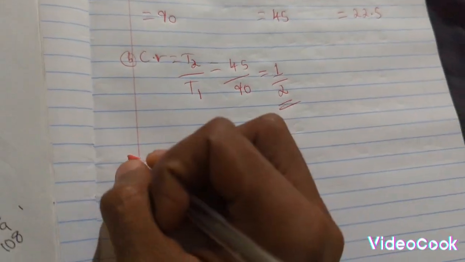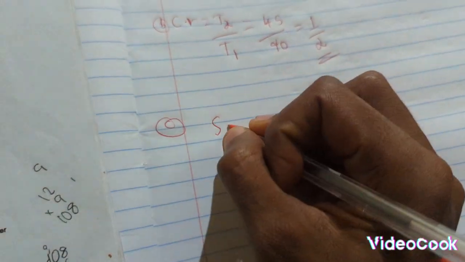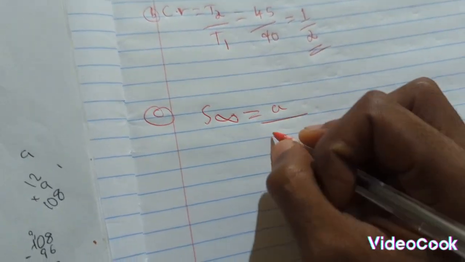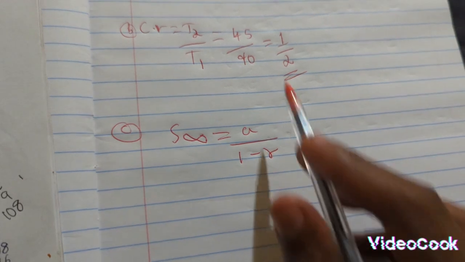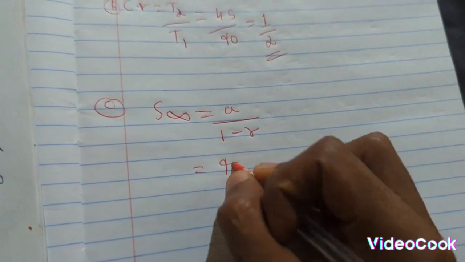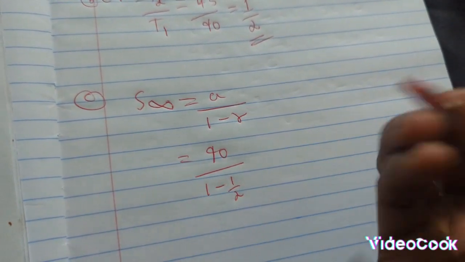We come to C, number 3, the sum to infinity. The formula is always the first term over 1 minus r, where r is less than 1. So our first term is 90 over 1 minus 1 over 2, which is 0.5.